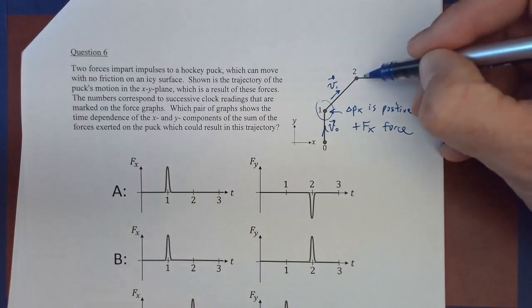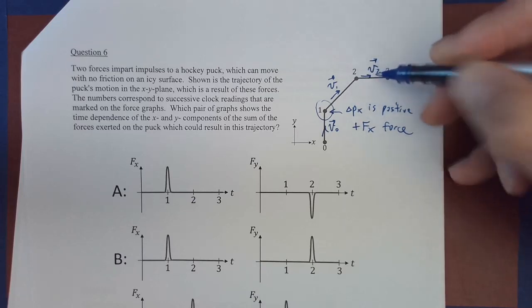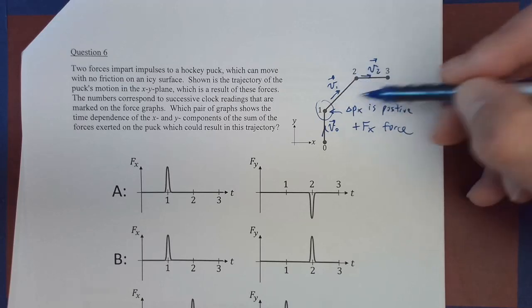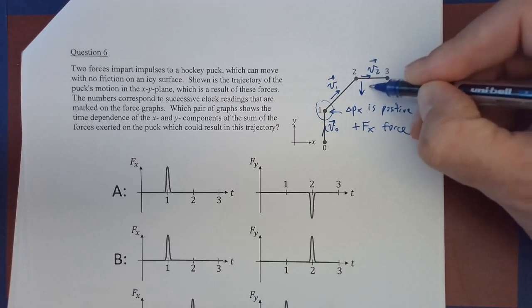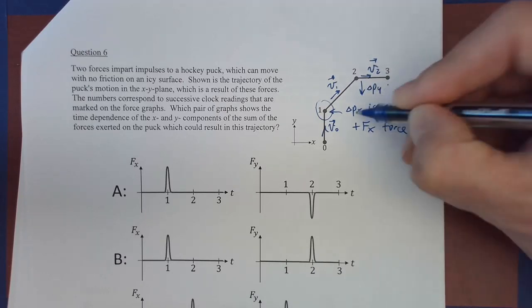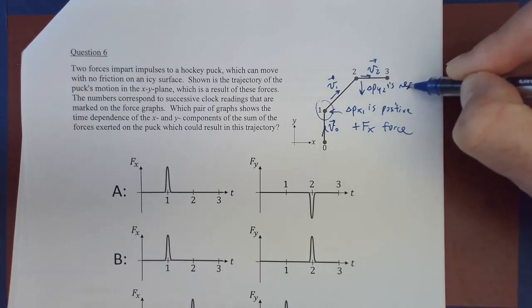And then what happens is that V2 is now going purely horizontally. It's still got this horizontal motion, but it's lost its vertical motion. So I would say that delta Py, this is at 1 and this is at 2, is negative.